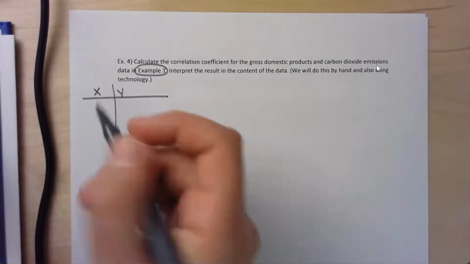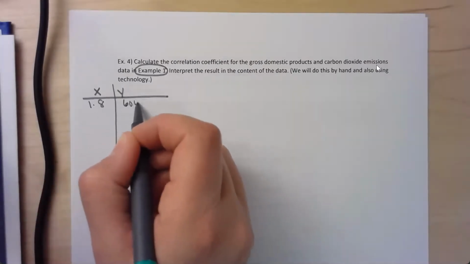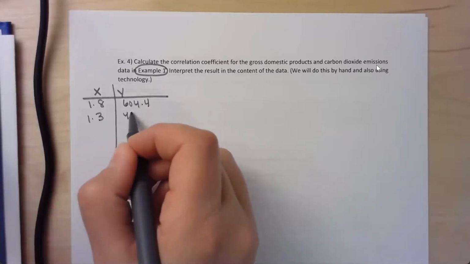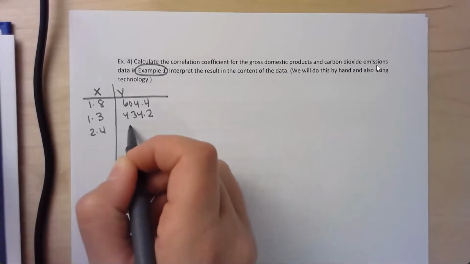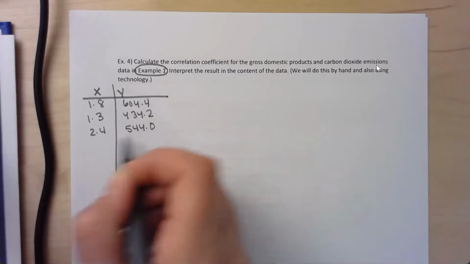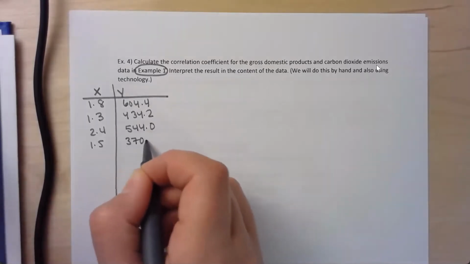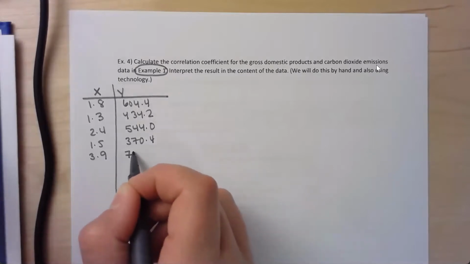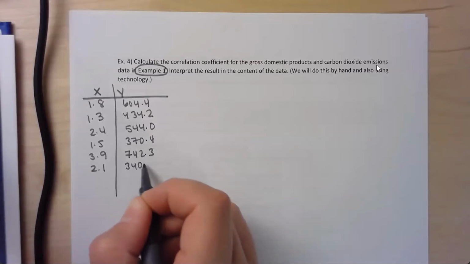And I want to make sure I keep my data paired the correct way. So 1.8 was with 604.4. 1.3 was with 434.2. 2.4 was with 544.0. 1.5 was with 370.4. 3.9 is with 742.3. 2.1 is with 340.5.